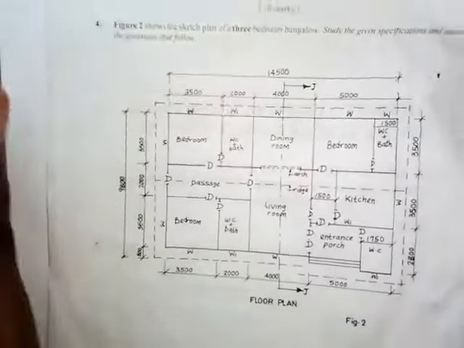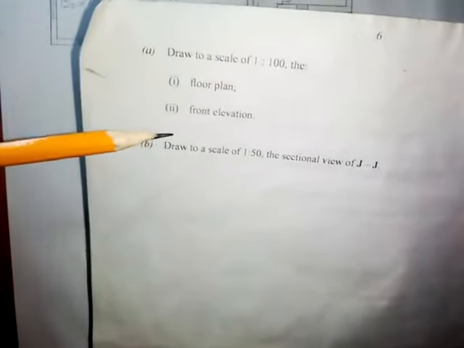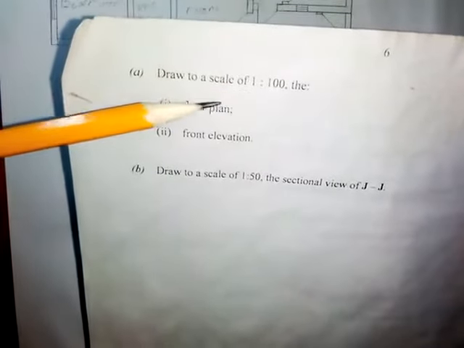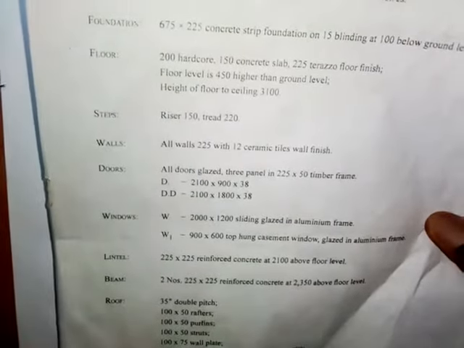I said in the specification or the question that we have to draw the front elevation of the building. We have done the floor plan, and the scale that we are still using here is 1:100. So let's look at some things that we are going to need in these specifications to construct the building front elevation.